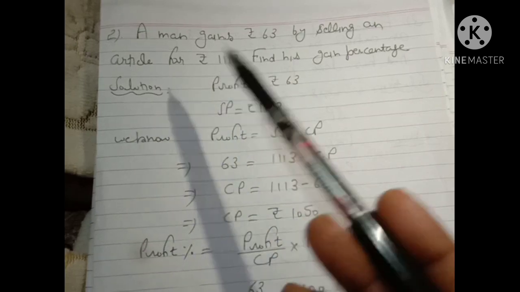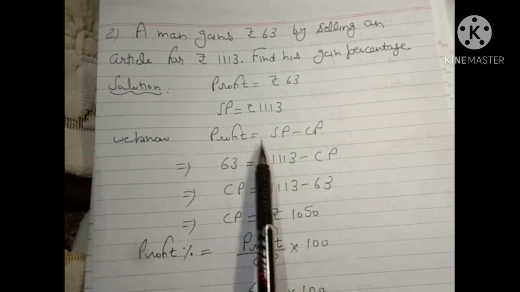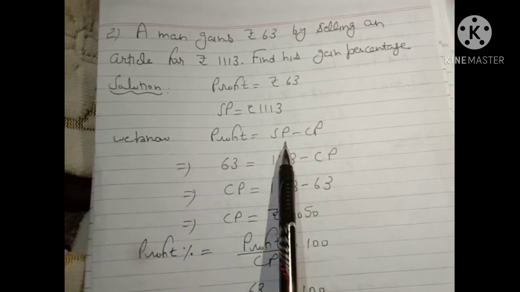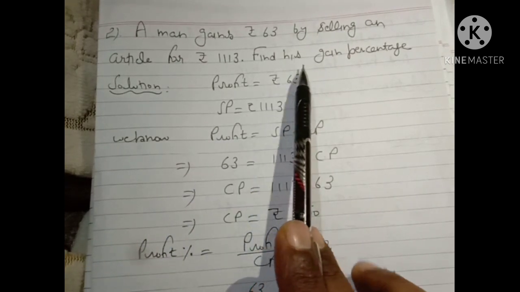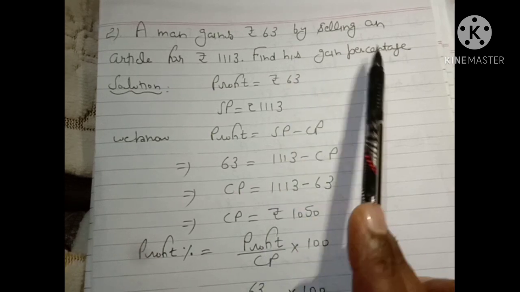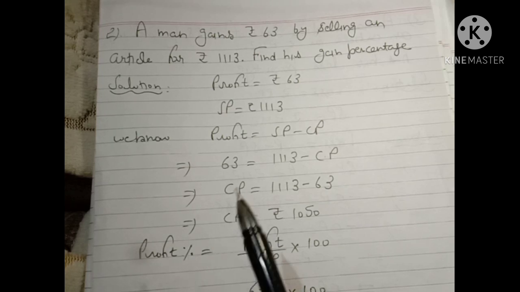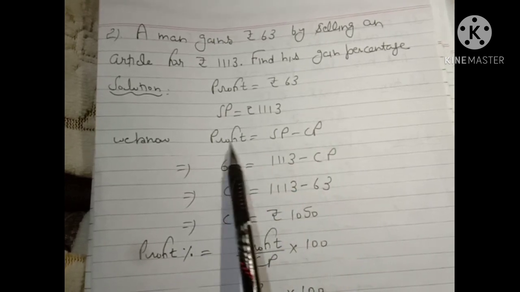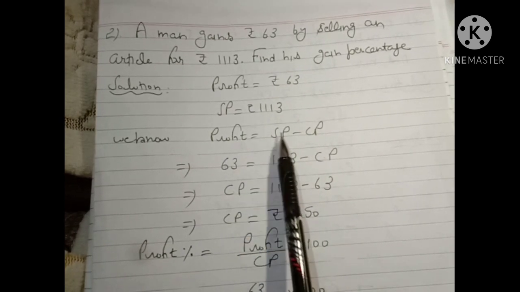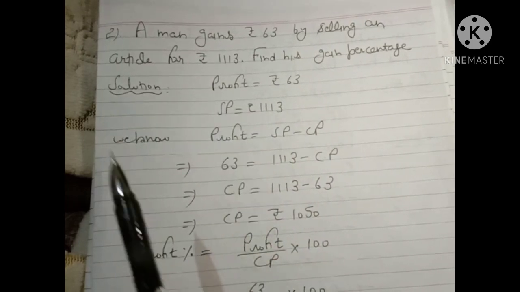So it means this is a case of profit, and we have to apply the formula of profit here, that is profit is equal to SP minus CP. And now in this case, you can see we have to find out his gain percentage. Before finding the gain percentage, here we have to find out first of all the value of CP. And how we can find out the value of CP? By applying this formula, that is profit is equal to SP minus CP. Why the formula of profit? Because the profit is given.